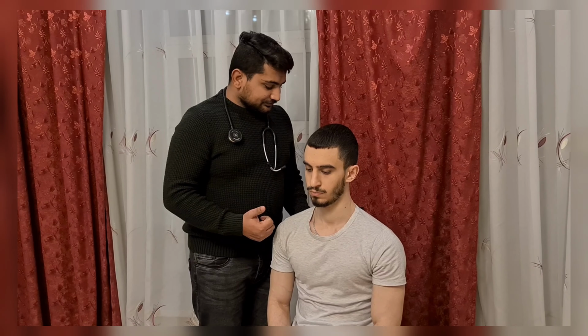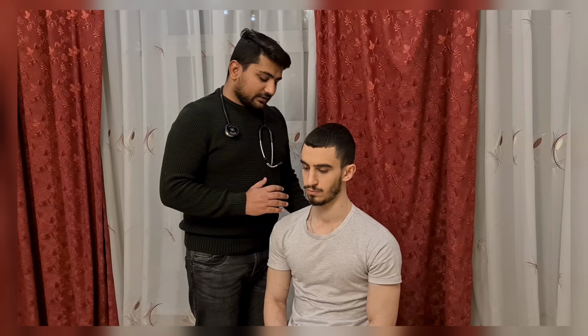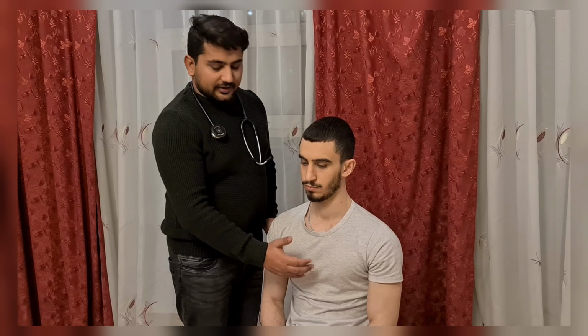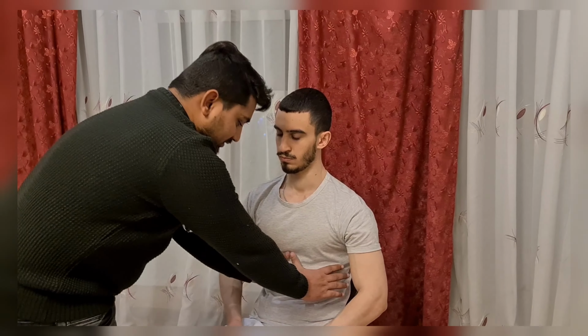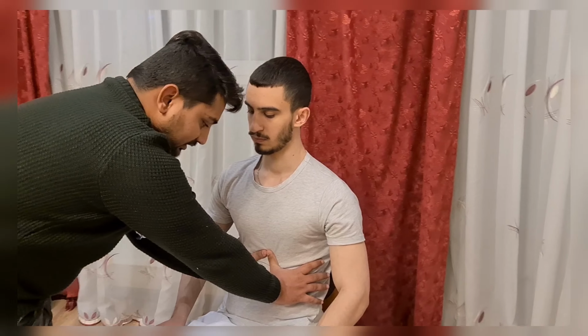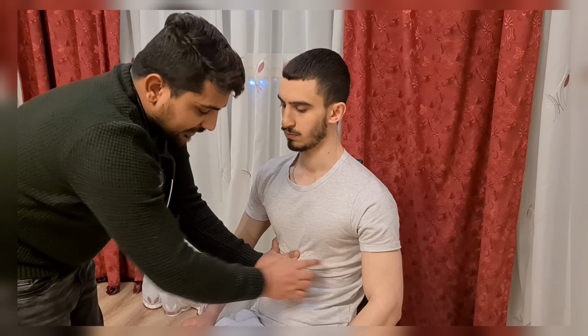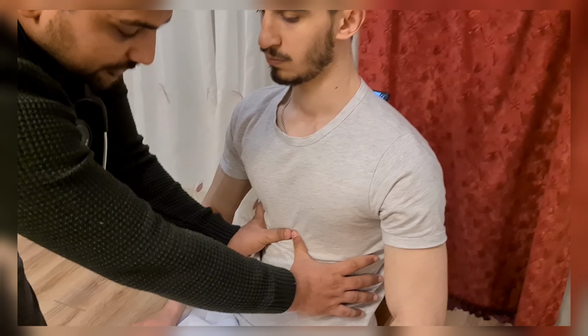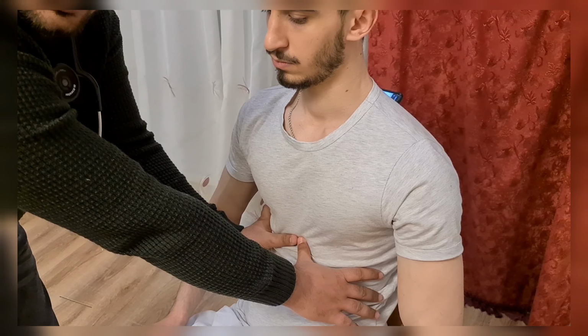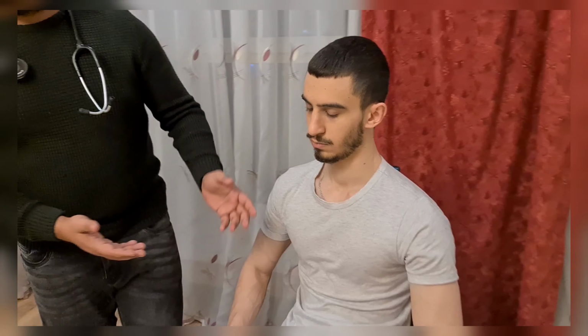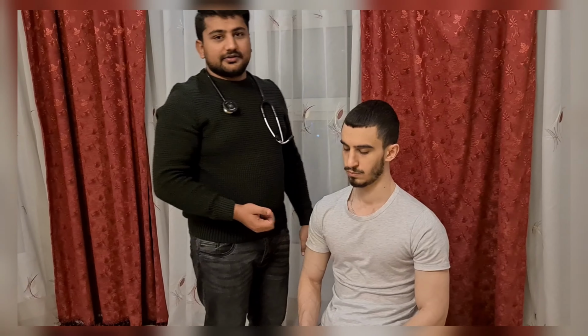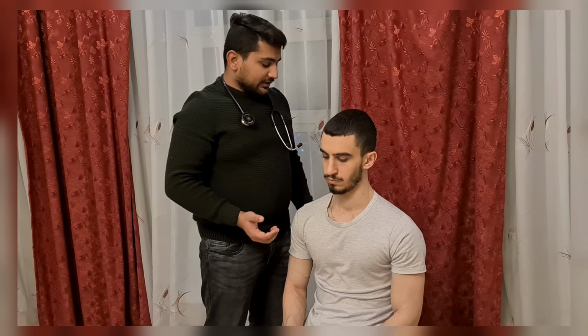And then we will look at the epigastric angle. To see the epigastric angle, we have to put both hands like this in the epigastric area. In the normosthenic, the angle between the two thumbs will be 90 degrees, and if it is increased, then it is asthenic, and if the angle is decreased from 90 degrees, then this will be hypersthenic.